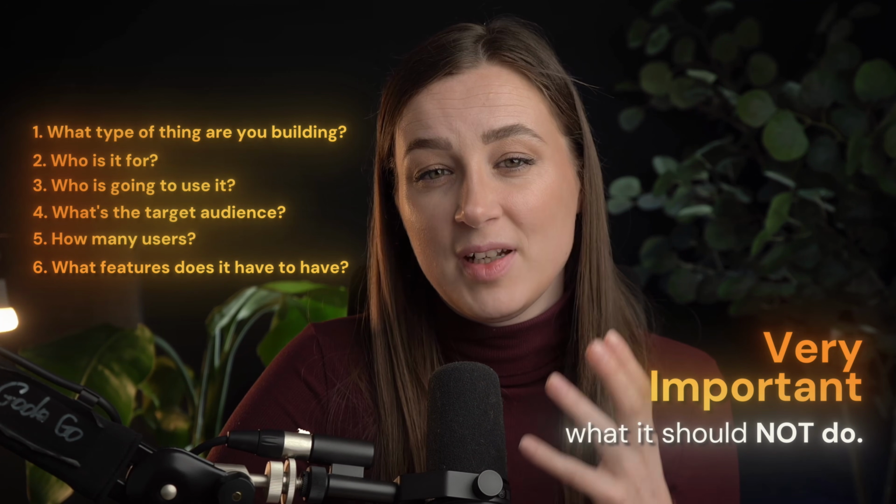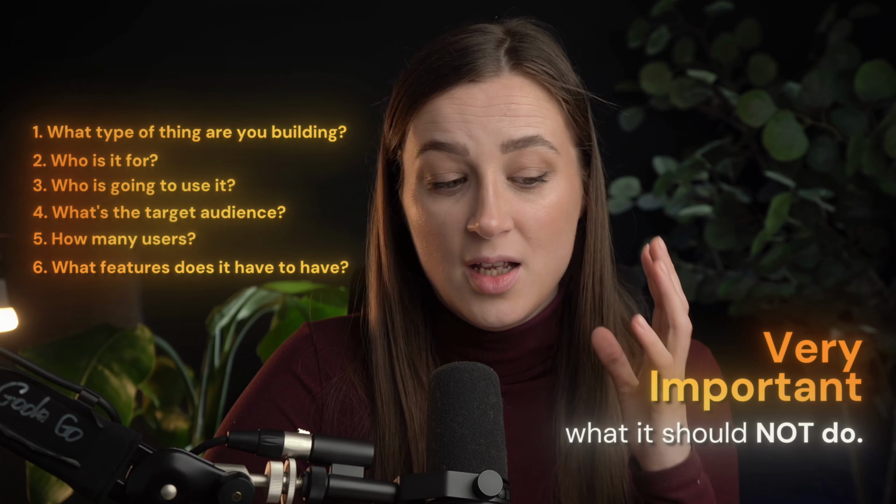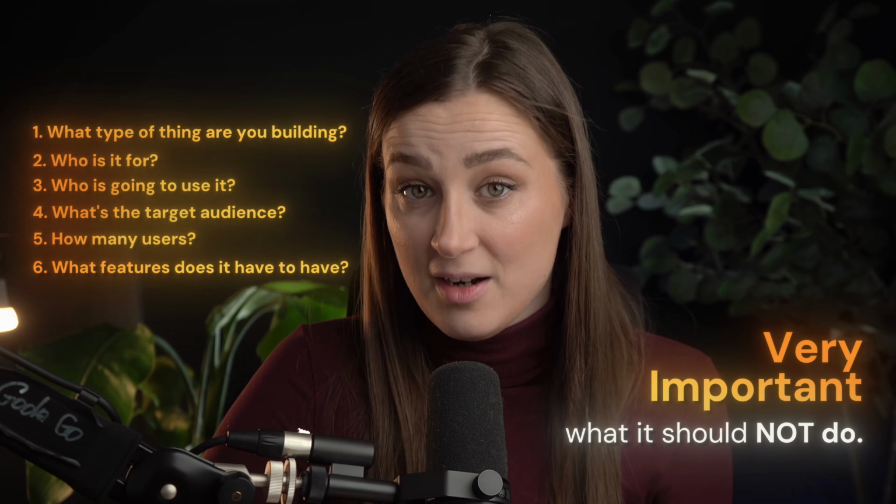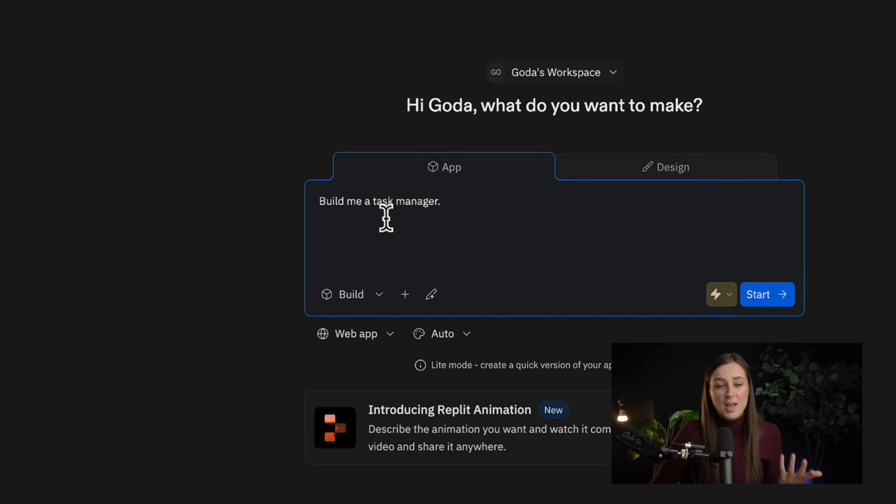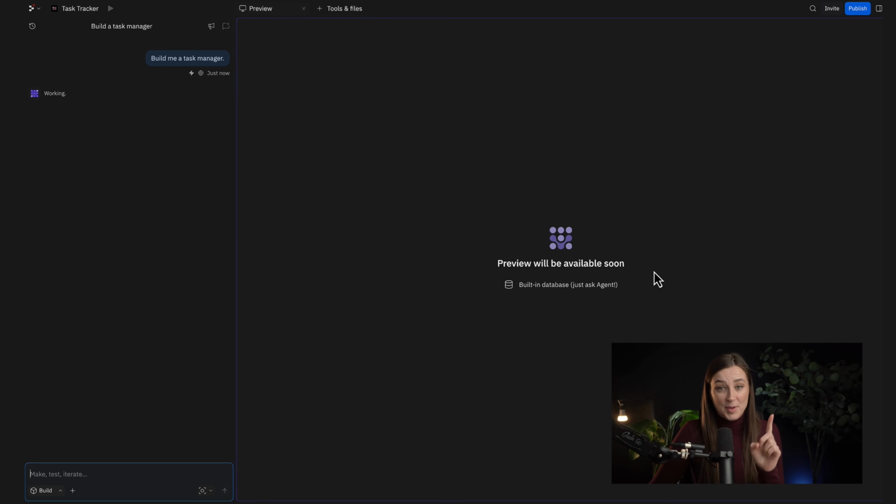Watch what happens when I give Replit Agent a simple prompt versus a PRD. If I say "build me a task manager," or many people say "build me a to-do app," and we just go and start. I didn't specify what type I want. You can see already that the agent is starting to build. I promise you it's going to be a React type of web app, something like that. It doesn't know if I want a mobile app.